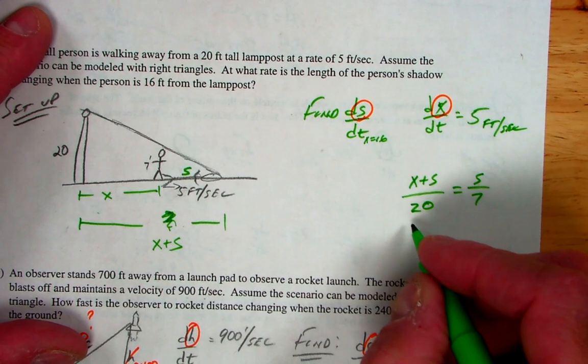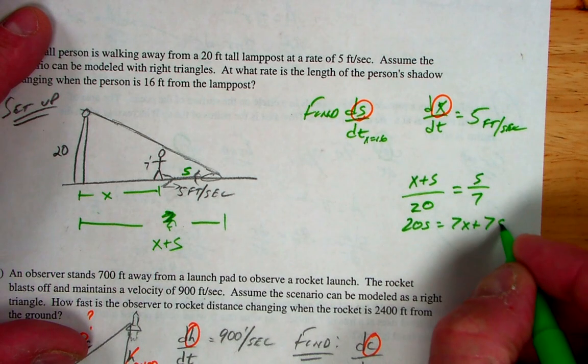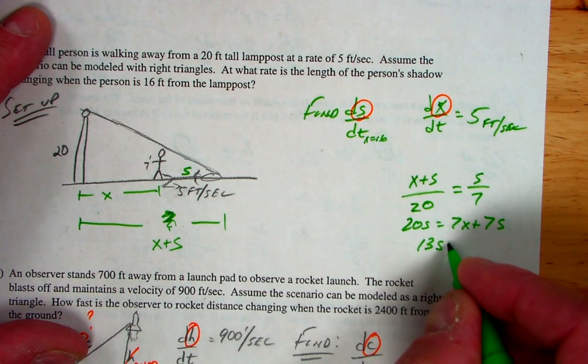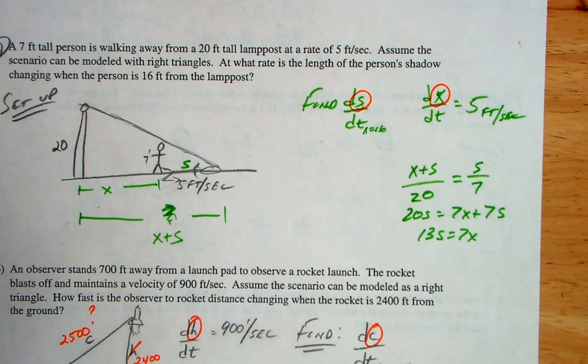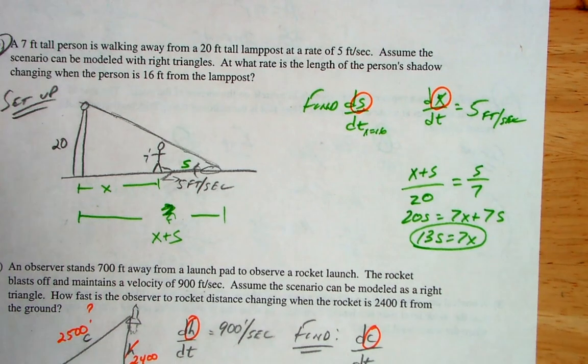20s equals 7x plus 7s. 13s equals 7x. So there's my equation that's going to relate the two without x being something specific, without s being something specific. So now we're going to have to do what with this? Differentiate.